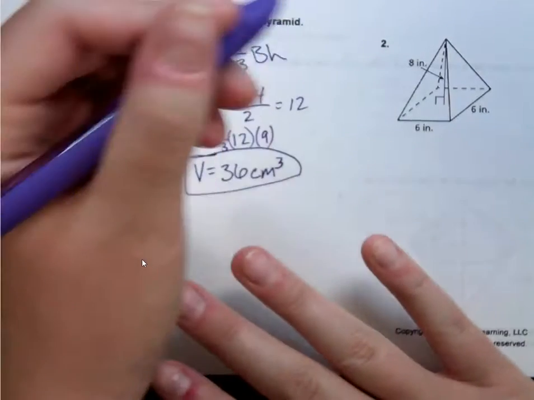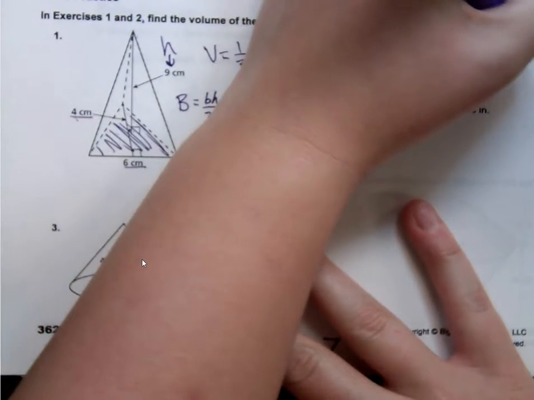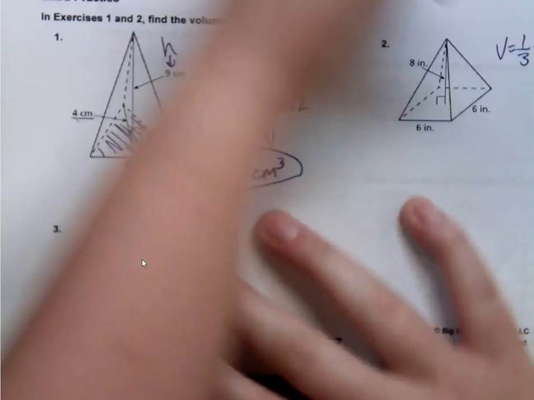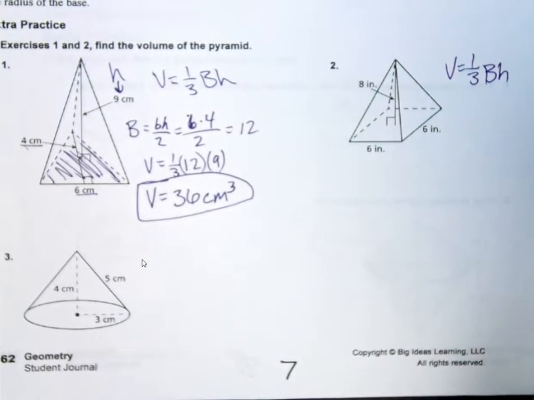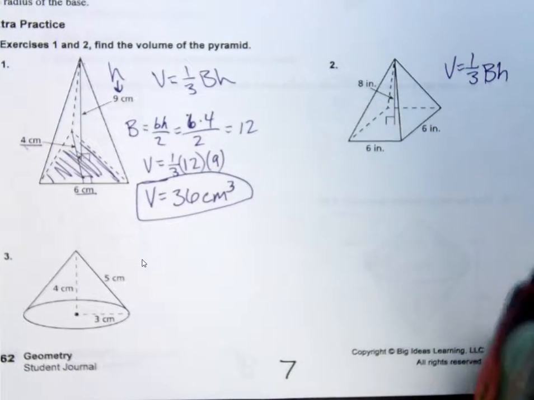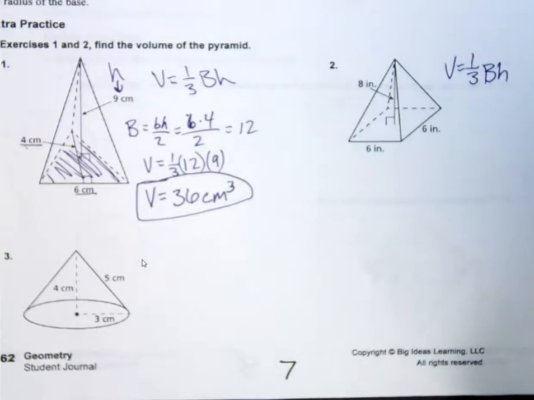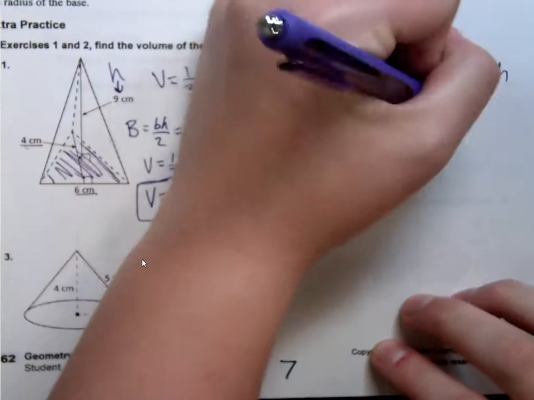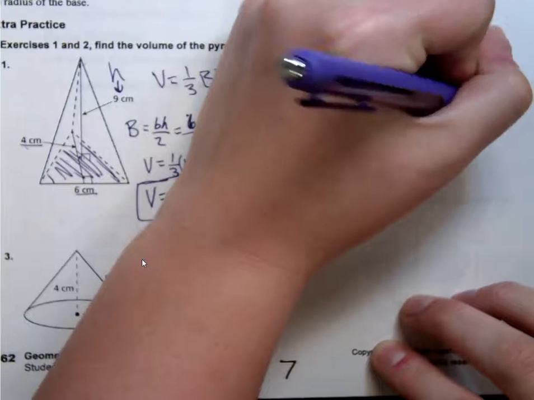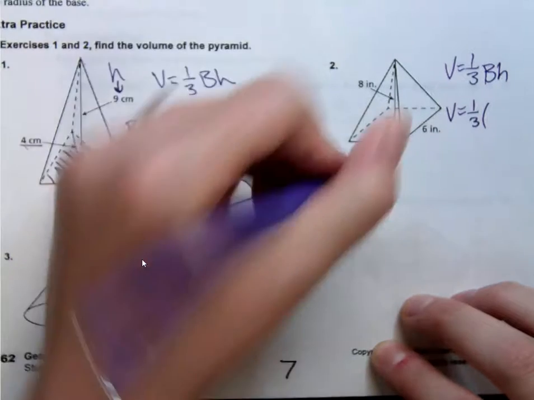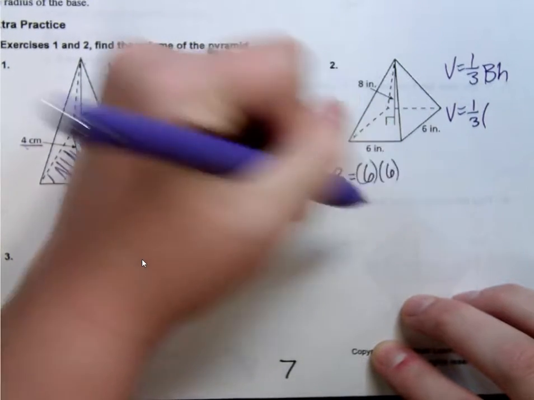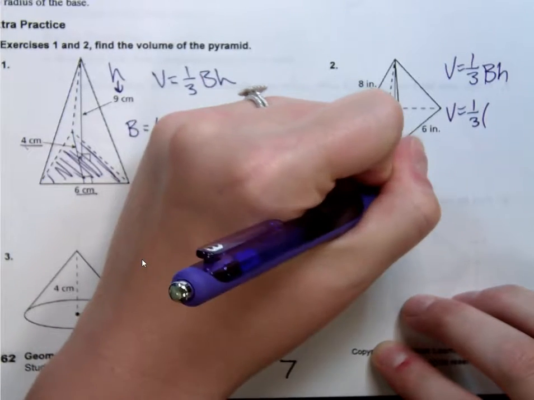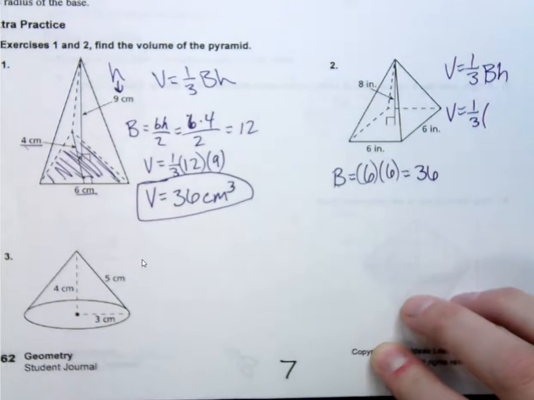Alright. It went away. So volume equals 1/3 area of the base times height. Notice, y'all probably don't remember, but the only difference between a pyramid and a prism is it's the exact same formula, it's just divided by 3. So we need the area of the base, which is super easy because it is a square. So 6 times 6 is 36.